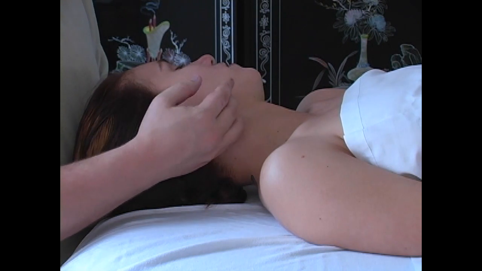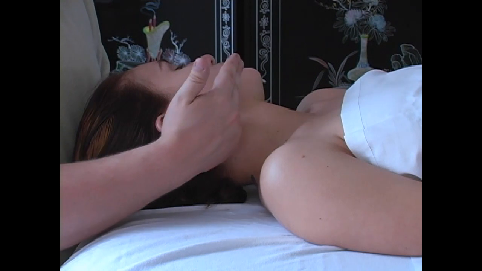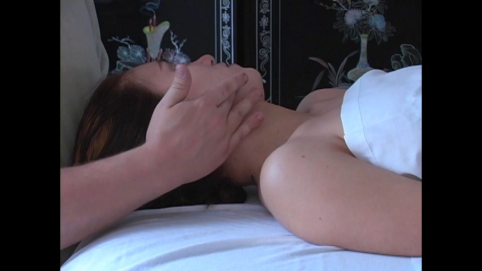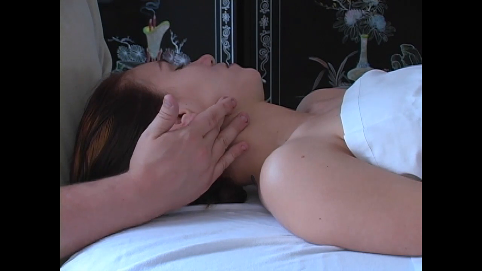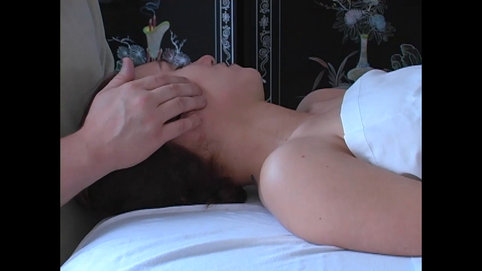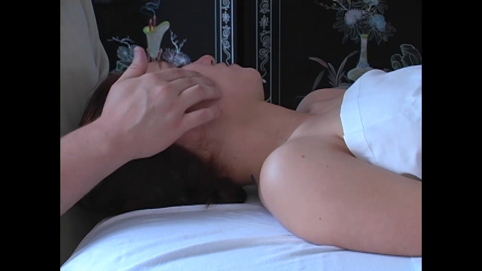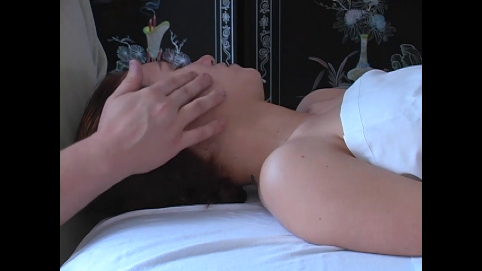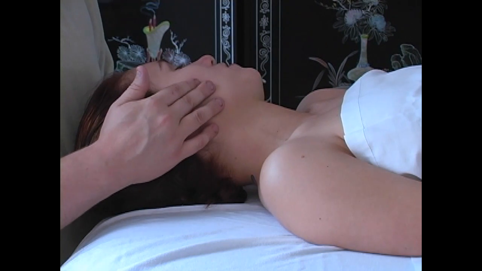So it closes, and then it can actually protract, so it can go forward. When you go protraction, it goes forward, and retraction brings it back. With this one, it's just a little bit higher, right in this region. So you found the masseter, and it's a little bit deeper than the masseter too. The masseter is a more superficial muscle, right in this region.